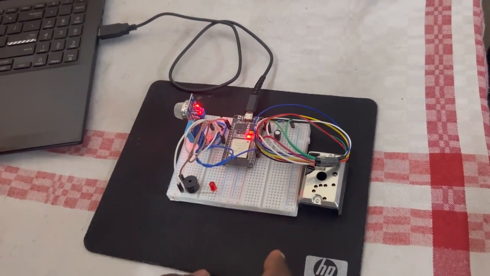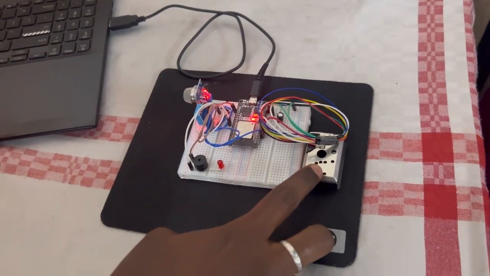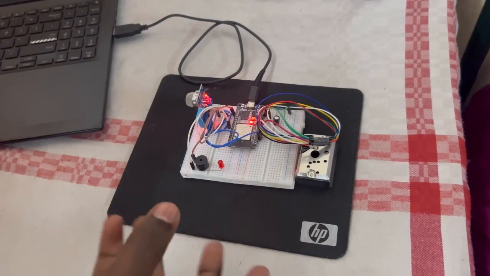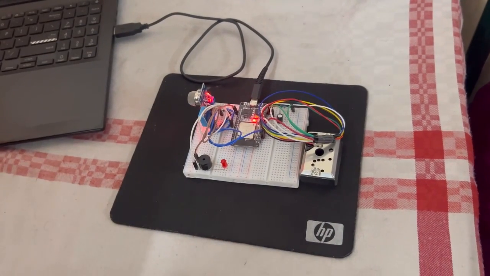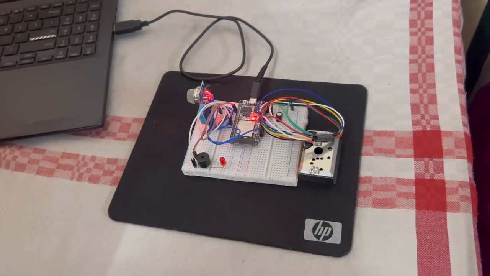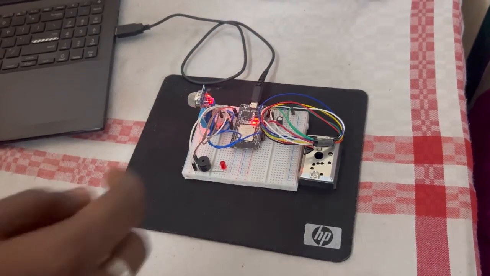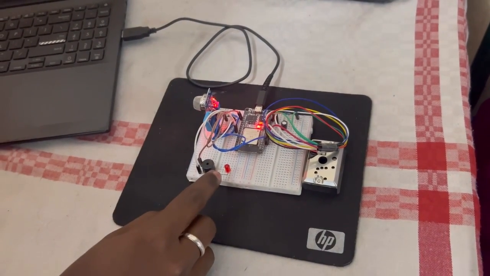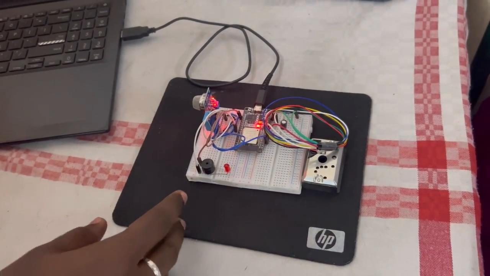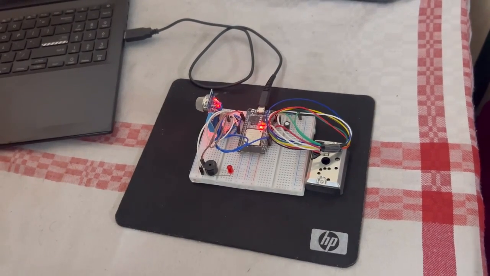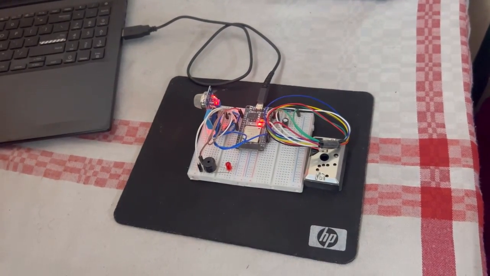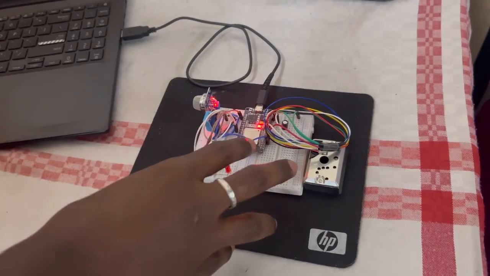And then this is the PM2.5 sensor. This is basically a dust sensor, or what you can say. It measures particulate matter which is less than 2.5 microns in the air. This is a buzzer, along with an LED. This gives an alert whenever the air quality crosses a safe threshold. So all of these are powered and connected through the ESP32.